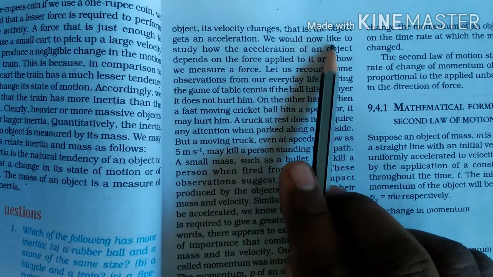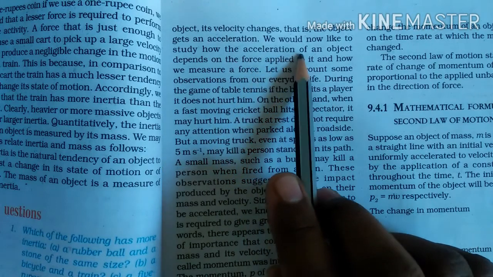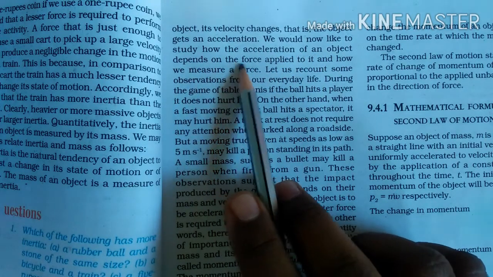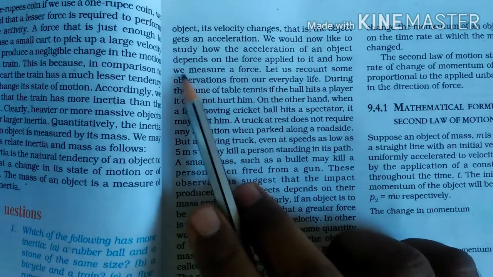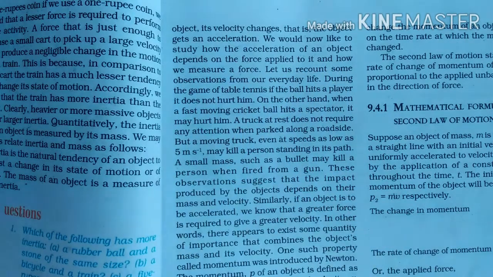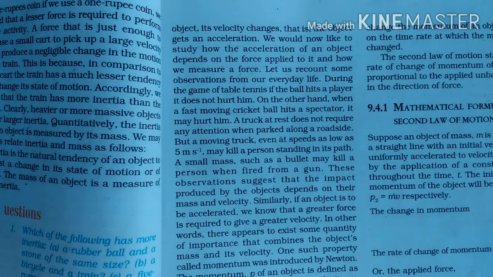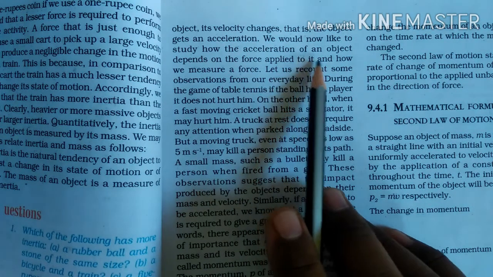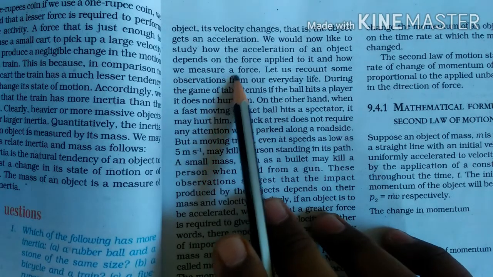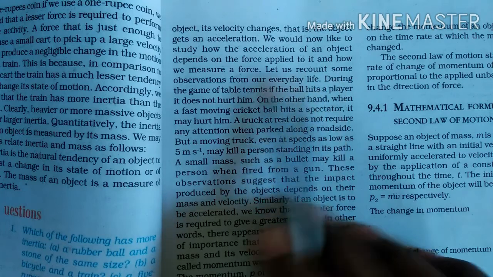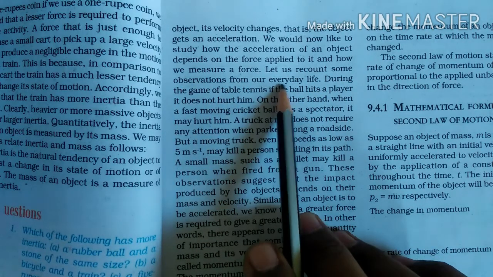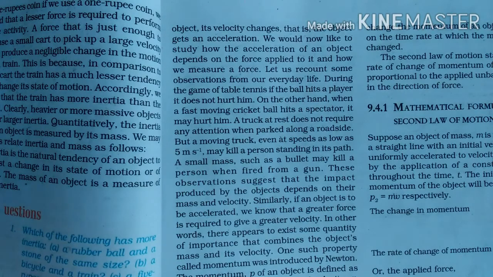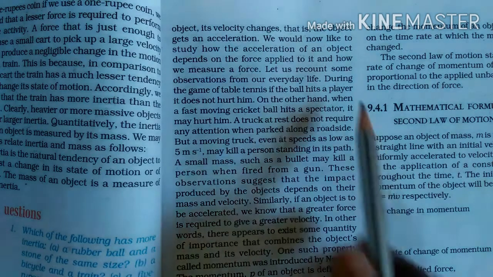We would now like to study how the acceleration of an object depends on the force applied to it and how we measure force. We are studying now the force applied to it and how we measure force. Let us recount some observations from our surrounding life. You can recount your observations, what you have experienced from your surrounding life.